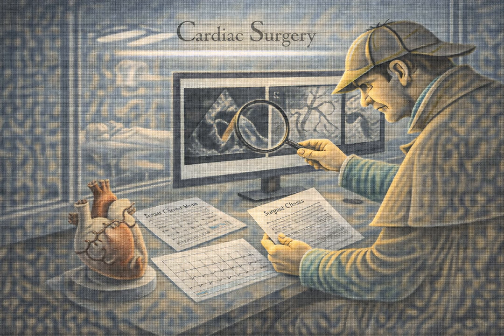The other big cyanotic one is transposition of the great vessels, or TGV. This is a complete plumbing disaster.